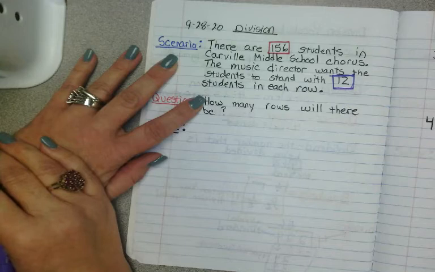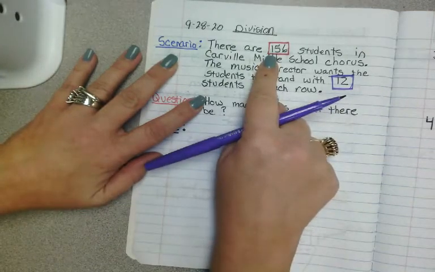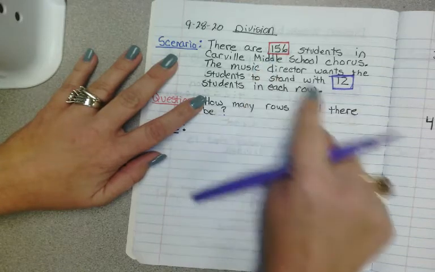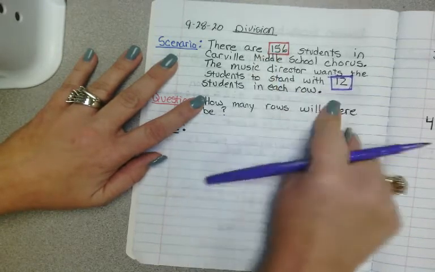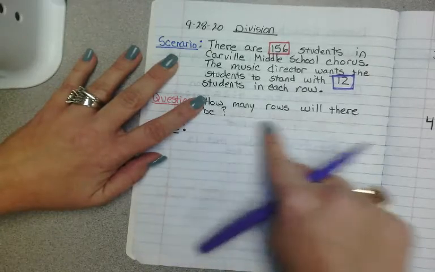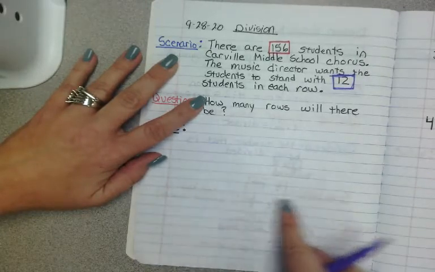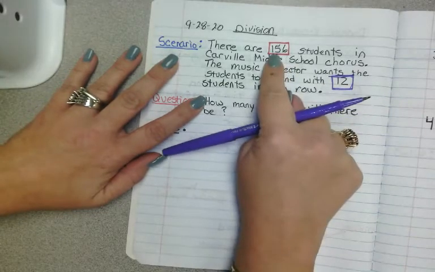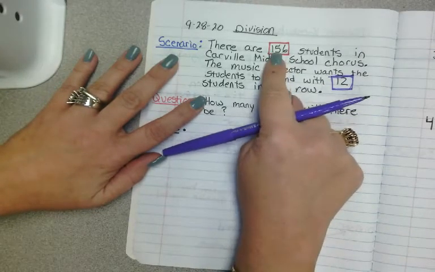So what I need to think about is we've got 156 students. We have to make sure that we only put 12 kids in each row. And we keep adding a row of 12, row of 12, row of 12, until we have positioned all 156 students.